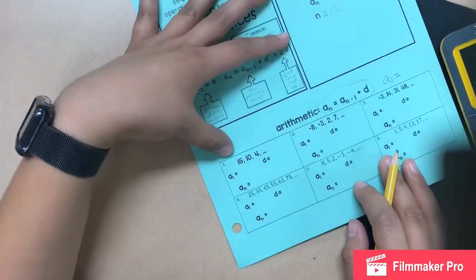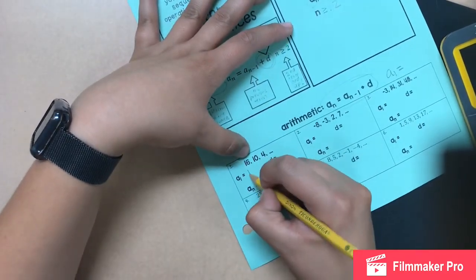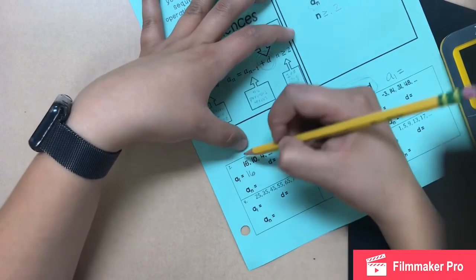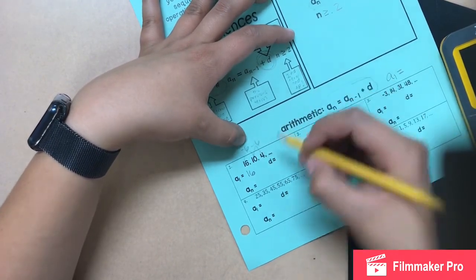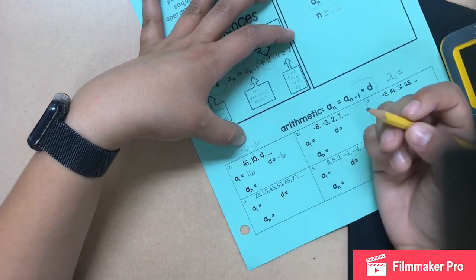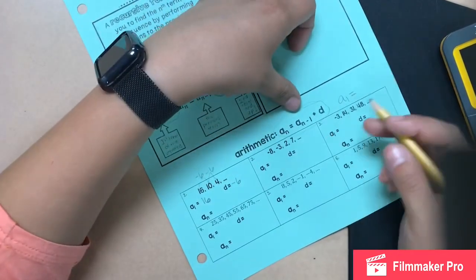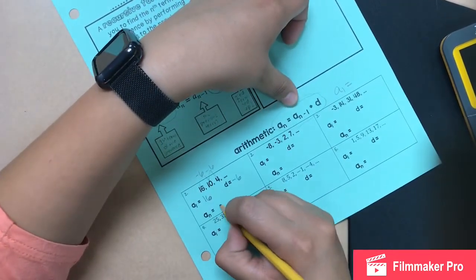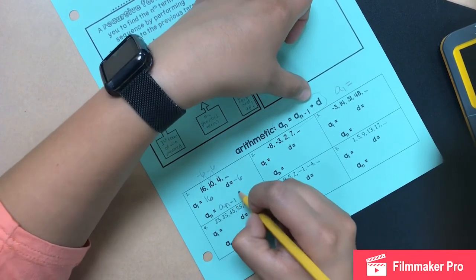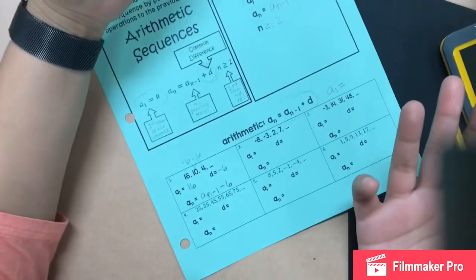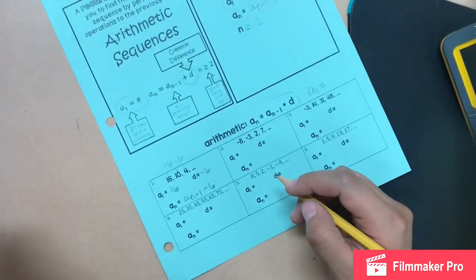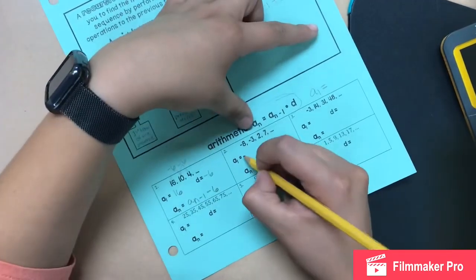So if I look at number 1, my first term is 16. The common difference, from 16 to 10, that's subtracting 6. From 10 to 4, that's subtracting 6. So my common difference is -6. How I write my new formula is a sub n equals a sub n minus 1, and my common difference here is -6. That's it.